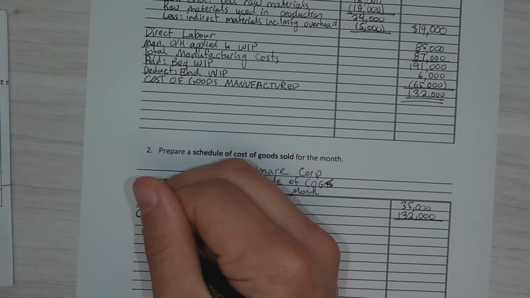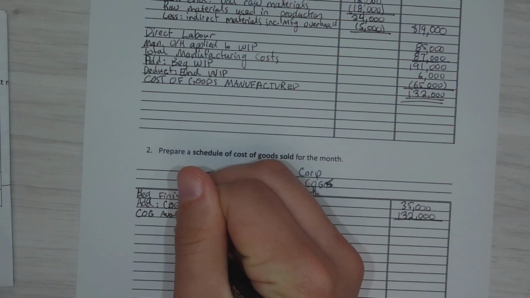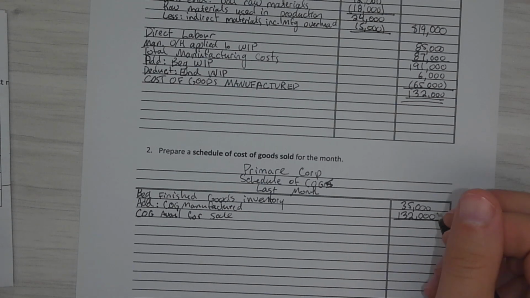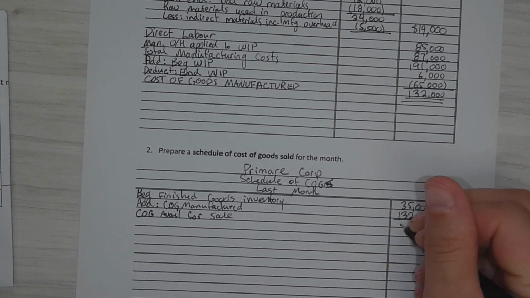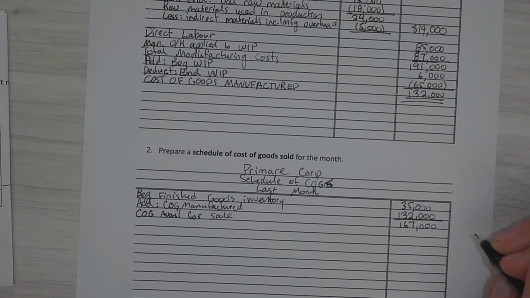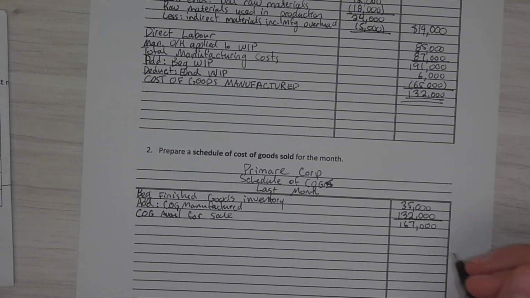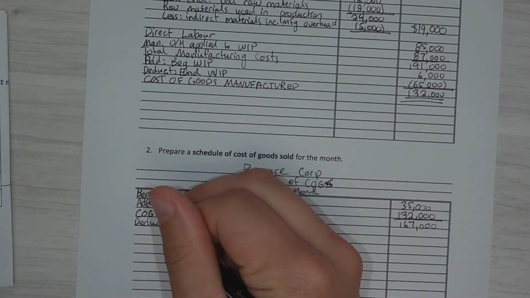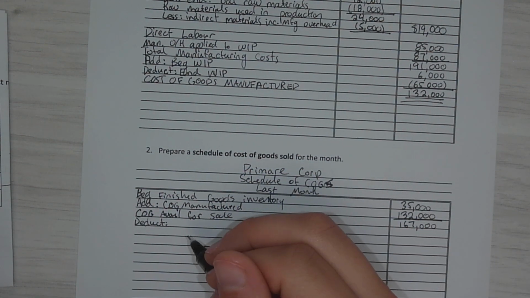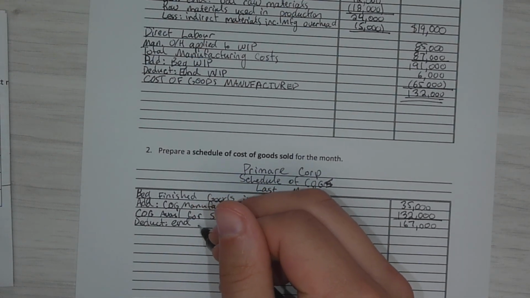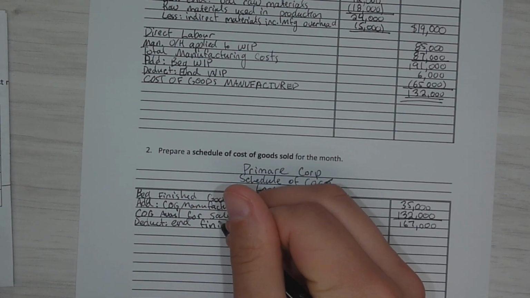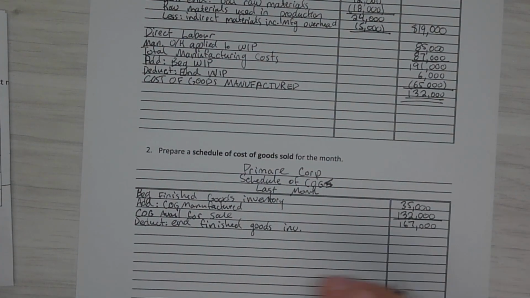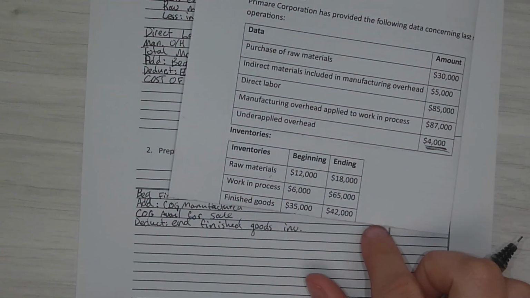And that gets us our cost of goods available for sale of 167,000. We can then deduct our ending balance of our finished goods, which is 42,000.